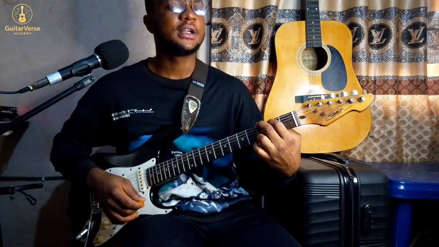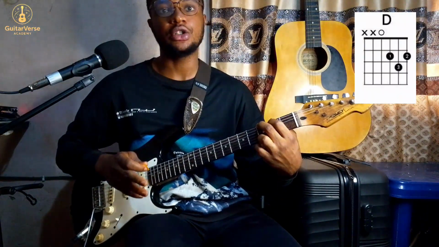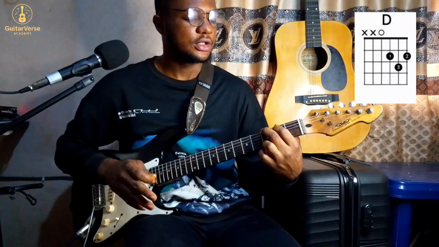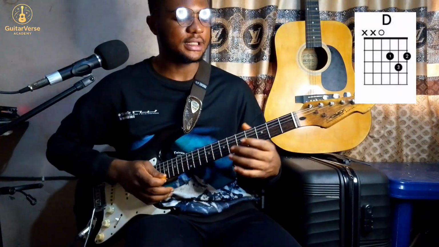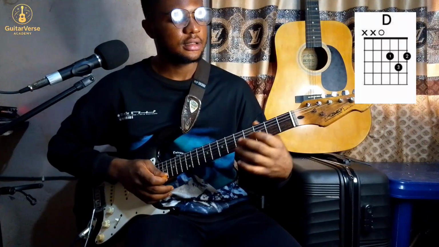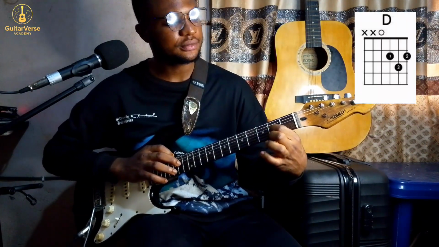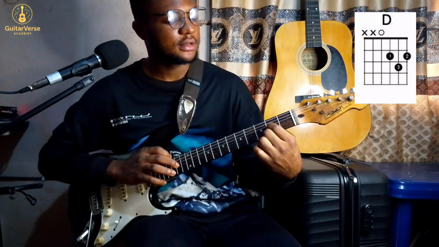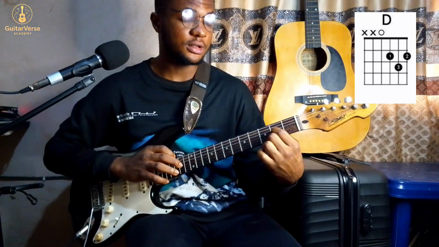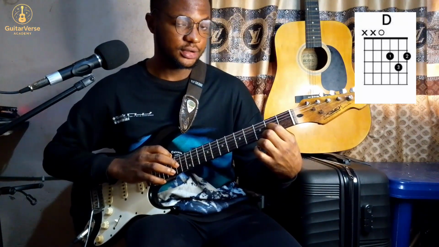Now, the next chord, that is the sixth chord I'll be showing you, is the D chord, D major, right? So, how does it look? A bit tricky, but it goes like this. The first finger should be on the third string, second fret of the third string.